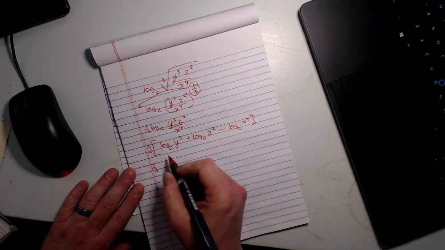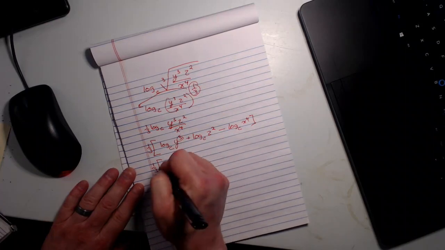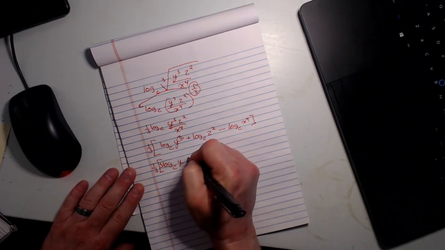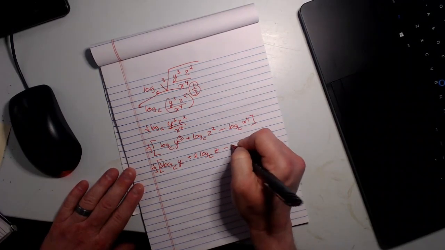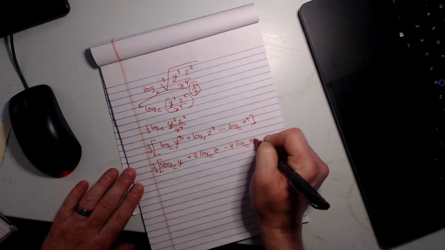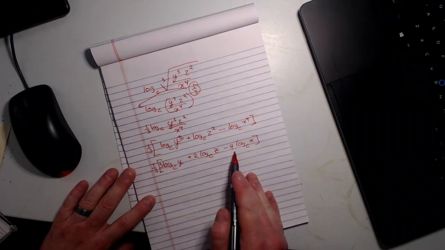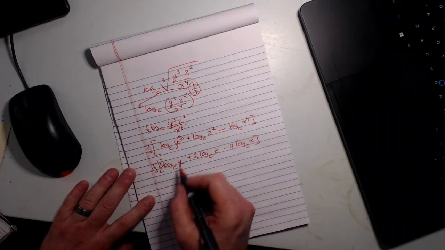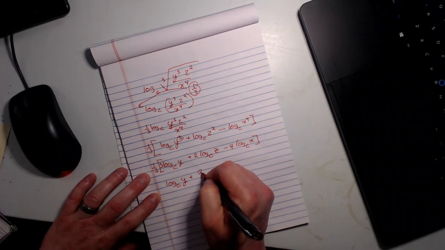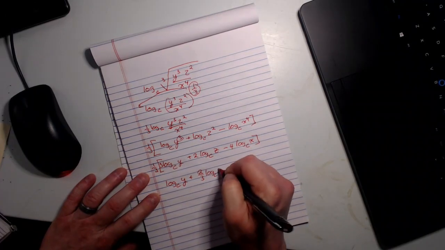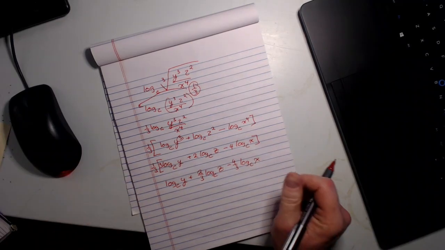I'm going to bring my 3 down front here, of y, plus 2 log base c of z minus 4 log base c of x. And then I can multiply my 1/3 here, here, and here. 1/3 times 3 is 1. That's just going to be log base c of y plus 2/3 log base c of z minus 4/3 log base c of x.